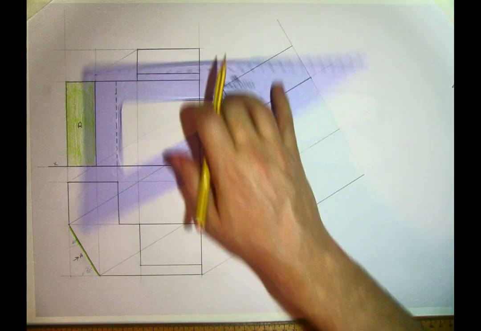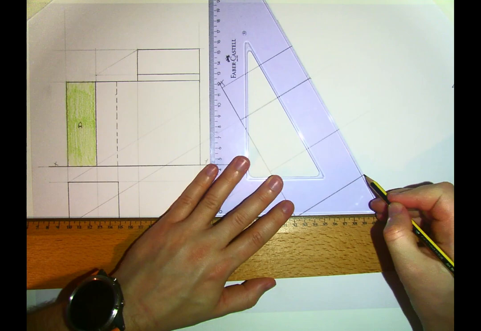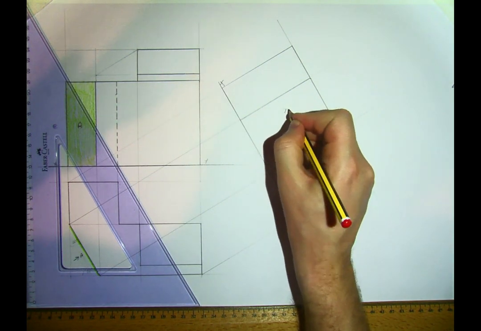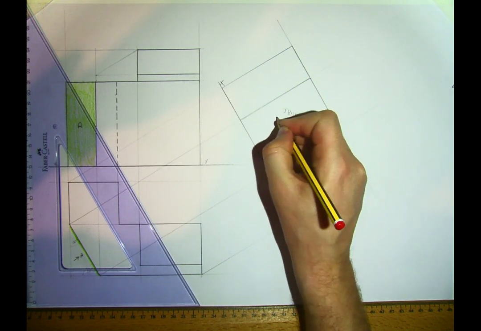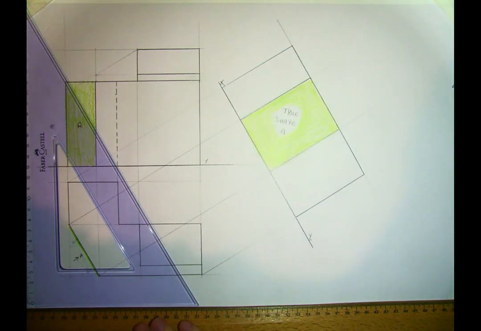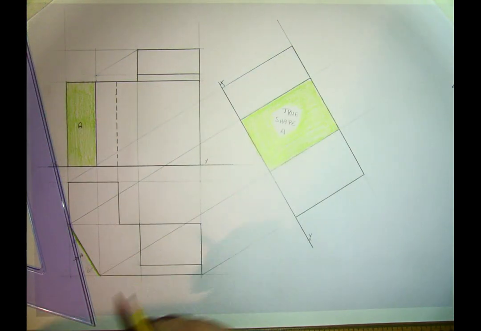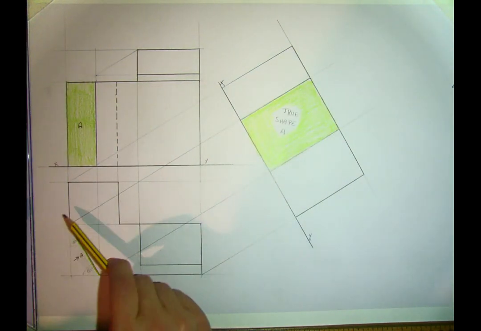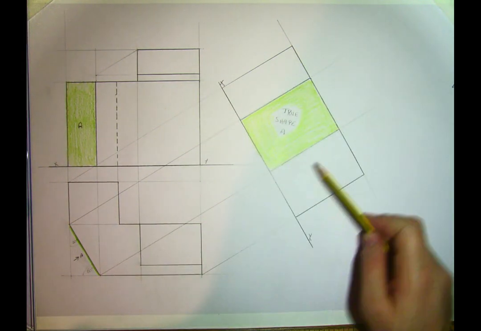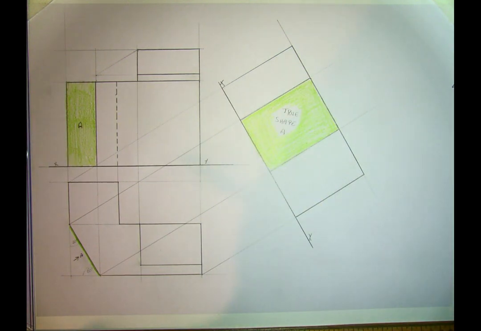So what we have here now is the extremities, as wide as this object gets. This is the true shape of surface A. So this is as much as we can see. So this surface here is this one, and this long surface here is this one here. It's just foreshortened a bit.